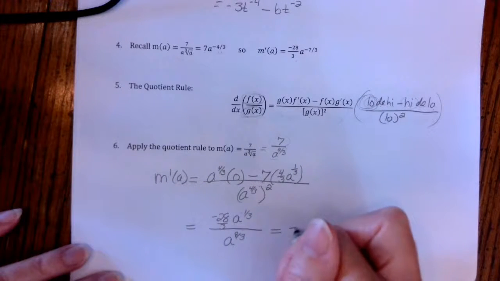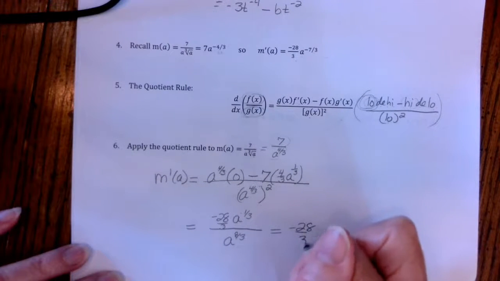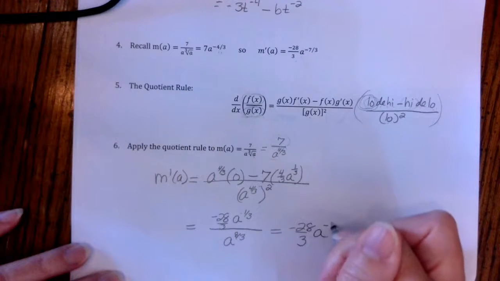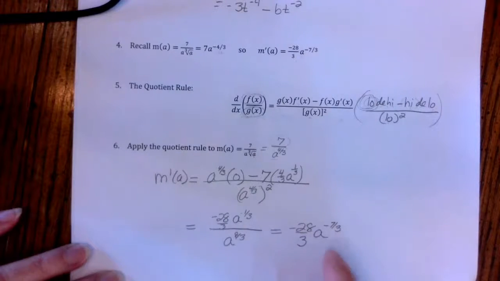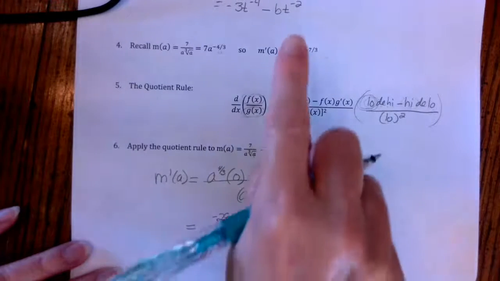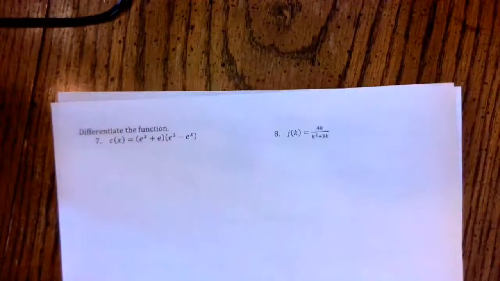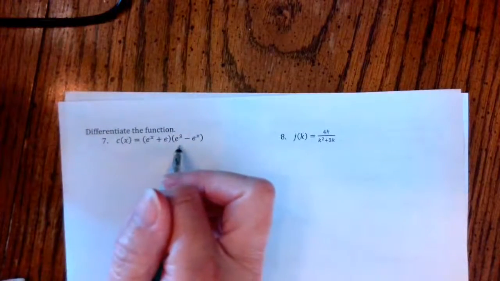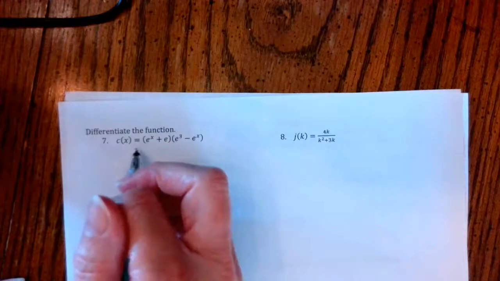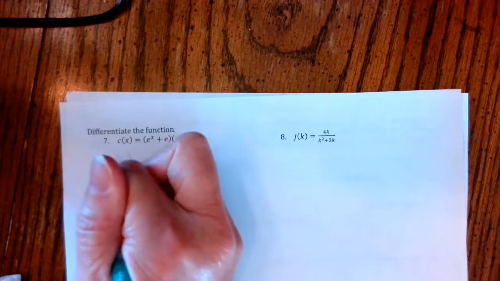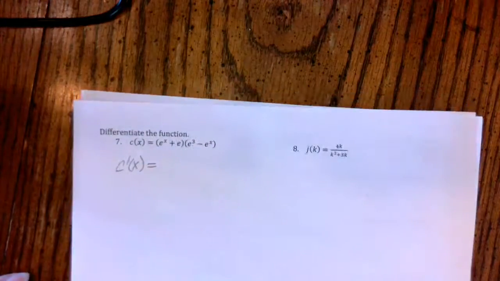Simplifying again, negative 28 thirds, a 1/3 take away 8/3 is negative 7/3. I get the same matching answer to what I have up above. So those are two rules, product and quotient. Applying them here, c of x could easily be multiplied, but with ease, people tend to make silly arithmetic and algebraic mistakes, so I'm going to stick with the product rule.